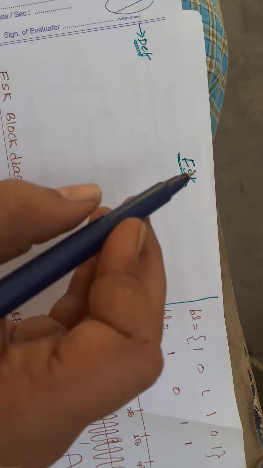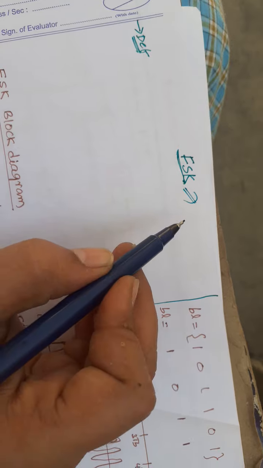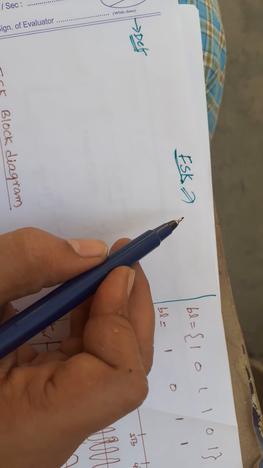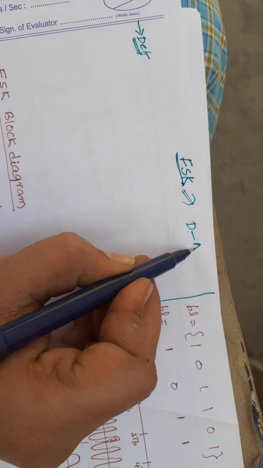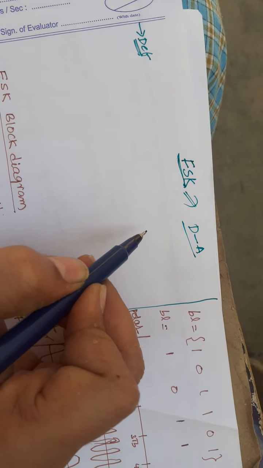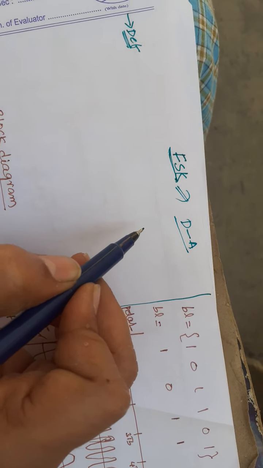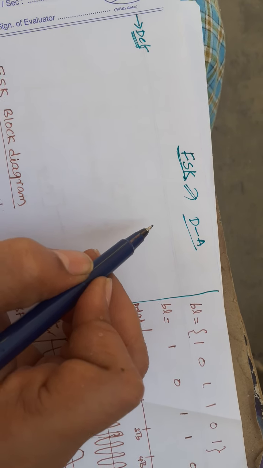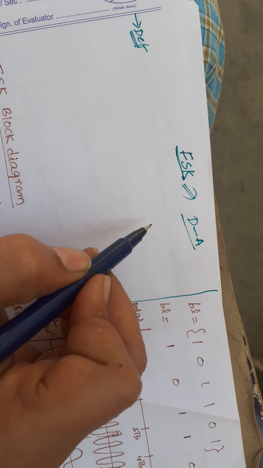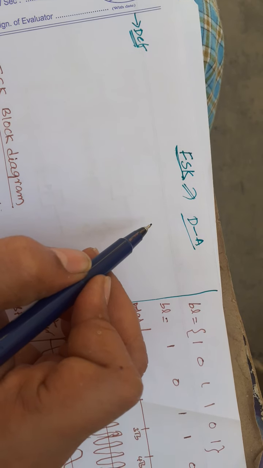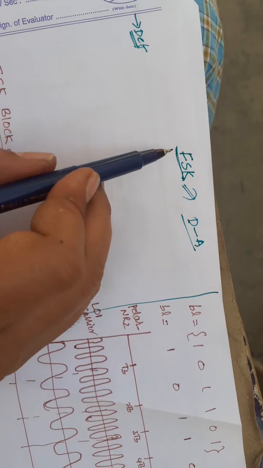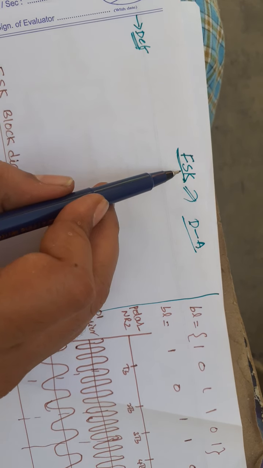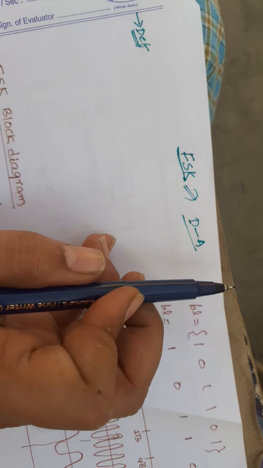So, what is the use of frequency shift keying generally? All the digital modulation techniques are used for digital to analog conversion. Please remember, whatever it may be, PSK, ASK, FSK, QPSK, all the modulation schemes are used to convert digital to analog. Now, today we are going to discuss FSK, frequency shift keying, modulation and demodulation.